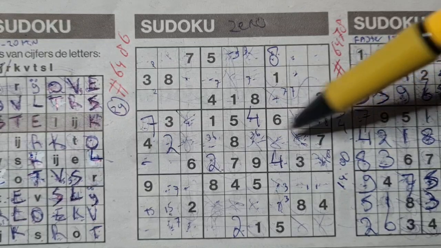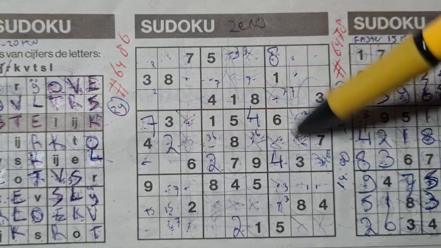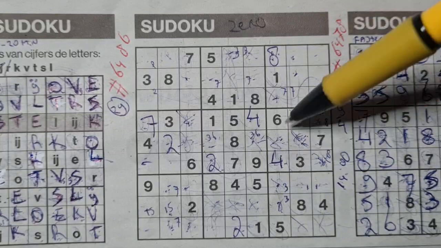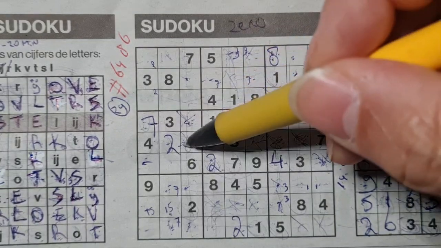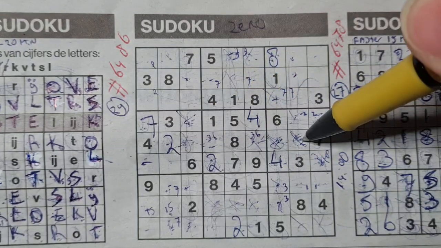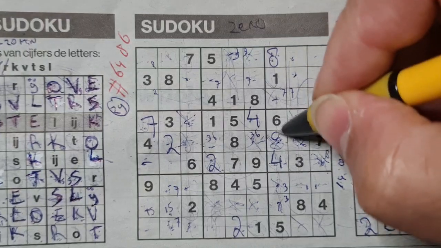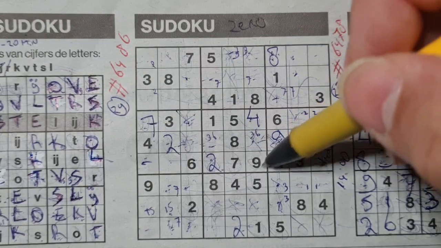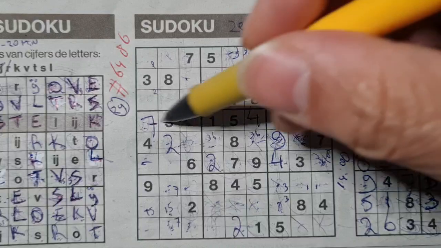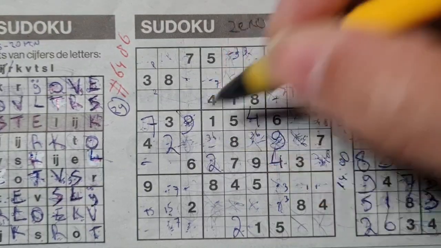1, 5, 9. 159 in the middle row. We have a 1 and a 5 in this column, so no 1 and 5 in this box. 1 and 5 go in those two boxes as a pair. So this box should be 9. So we have a 9 in this row, 9 in the second row. So in the first row, the only place left for the 9 should be there.